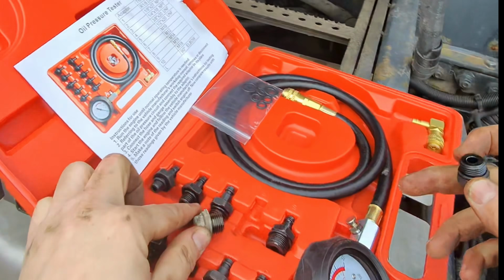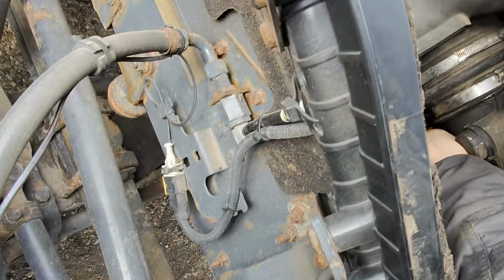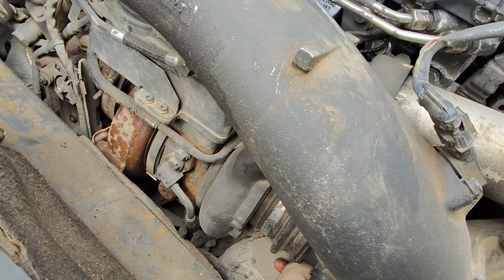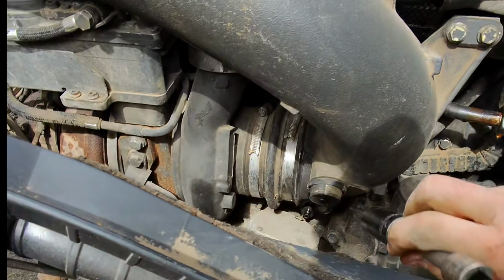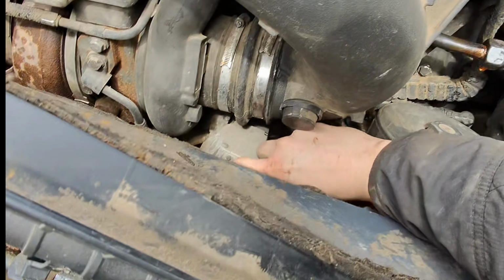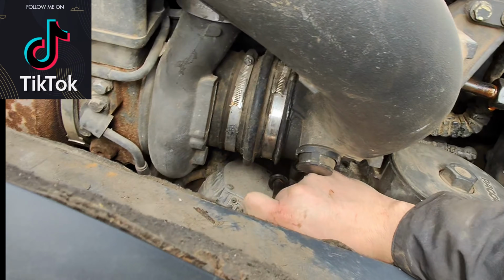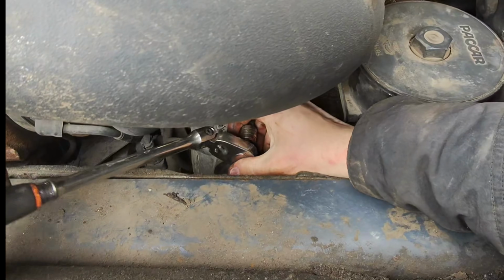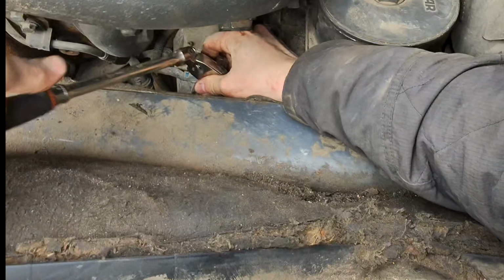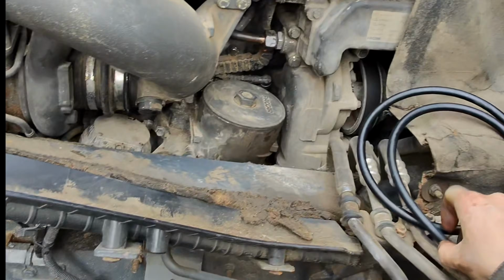Tidy. So we'll get this screwed in this hole here. Fingers crossed I can get it in. I've managed to get this started. I'll run it in with a socket and an extension. We'll just nip this up because I'm not going crazy. There we go. That's in there. Beautiful. And then we can just click the gauge on.